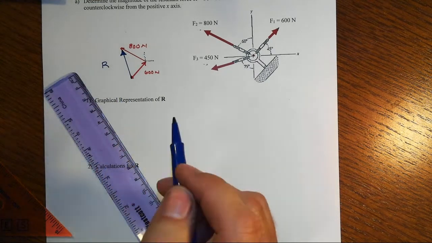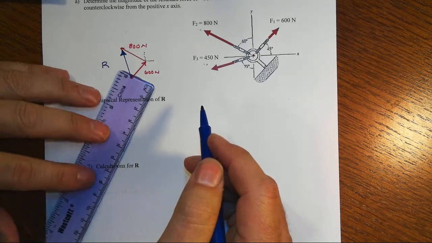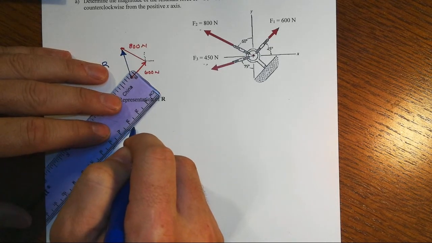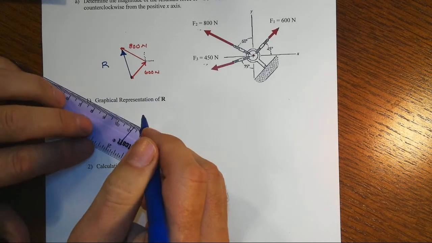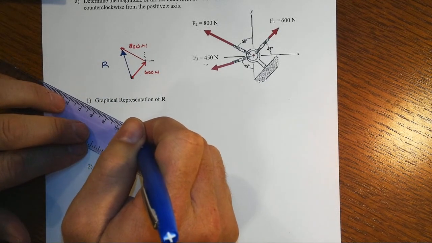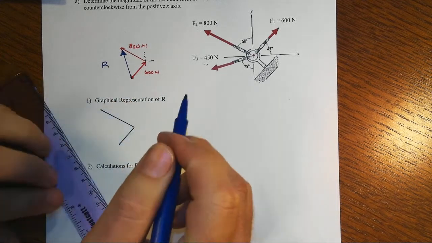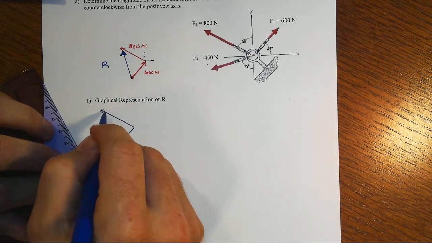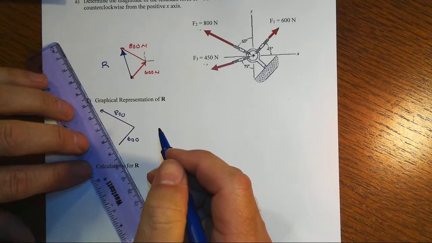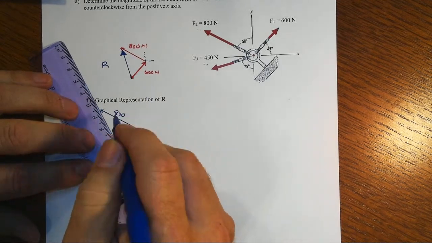Now what we do is somewhat similar in the graphical representation, in that we might say, okay, we'll lay this out notionally, but we don't worry about the perfect scale. We'd like to get things to a relatively correct scale because it helps our understanding, but we'll let the math take care of the rest. So we lay that down. There's your 600, your 800.